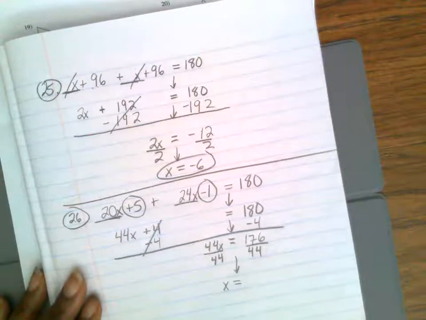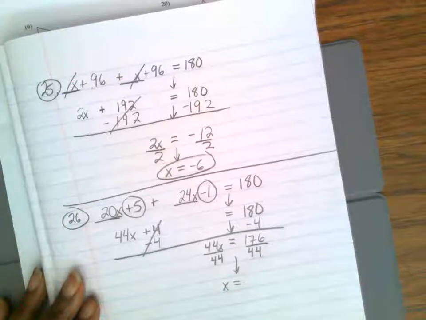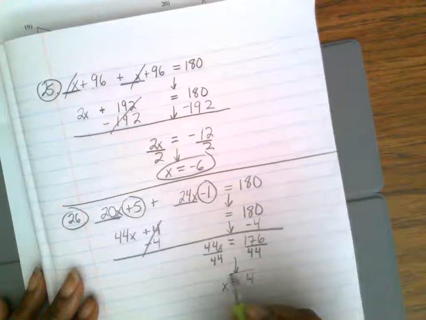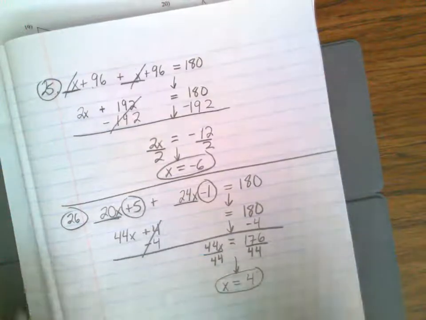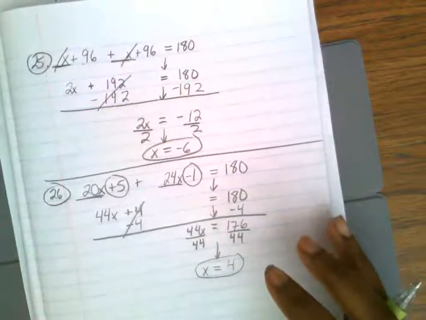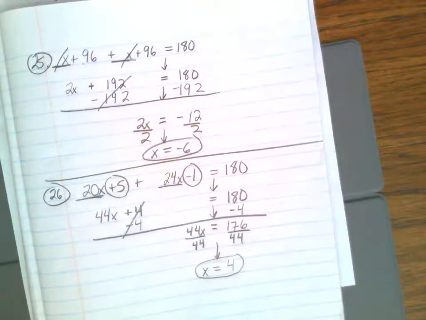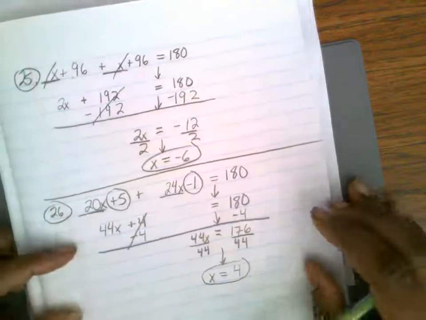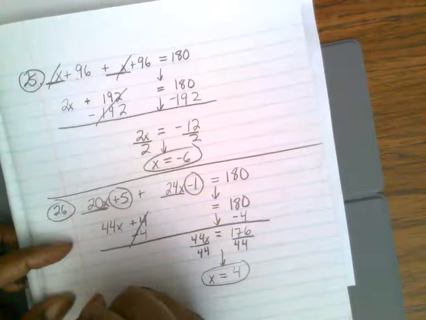176 divided by 44 there is going to give me 4. Remember, I can use my calculator for this as well. Any questions about 26? I'm going to pause for the calls, okay? I'm going to slide this up so you can see it. All right. I'm going to move to number 27.